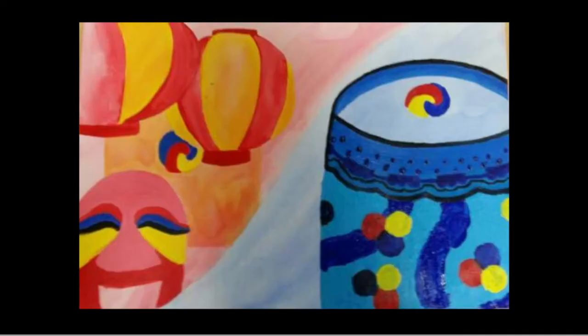As you can see, the drum is drawn much bigger than any of the objects on the left. I drew the drum much bigger in order to create balance, as there are many objects on the left side of the drawing, whereas there is only the drum on the right.